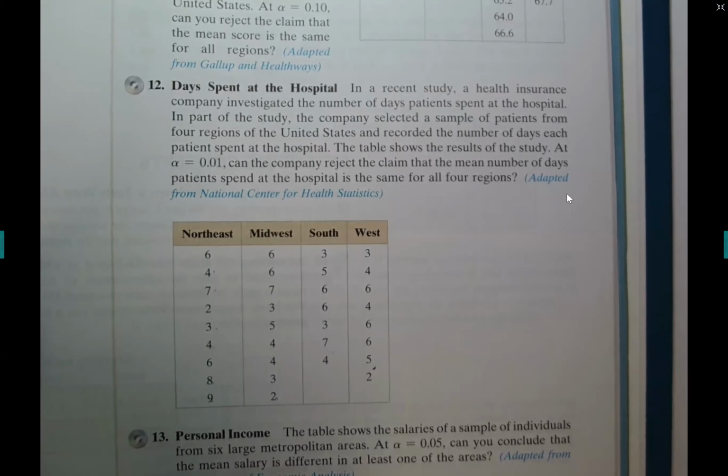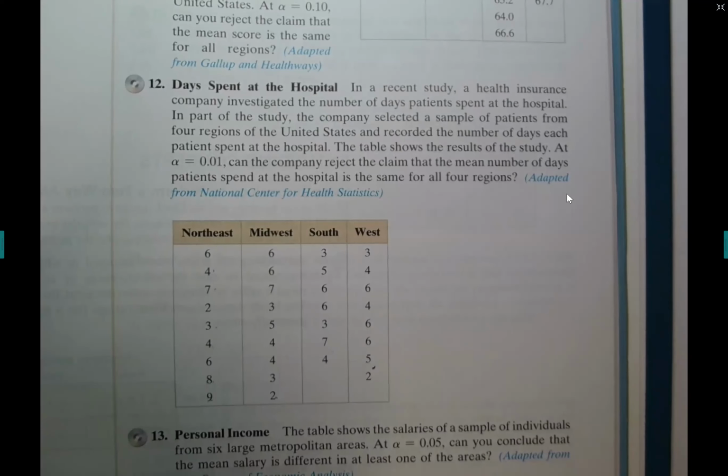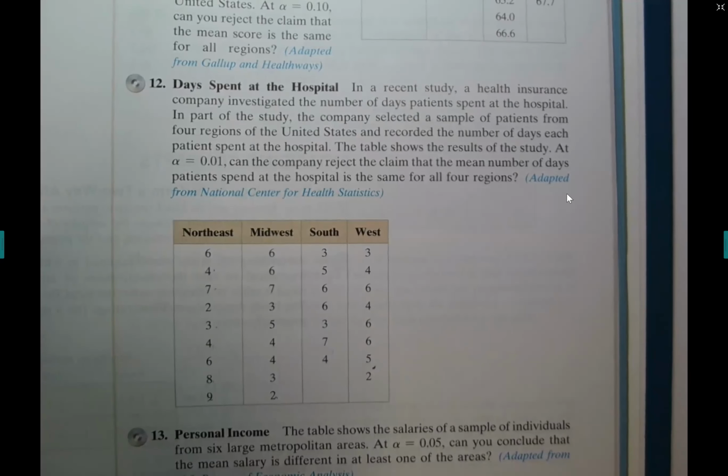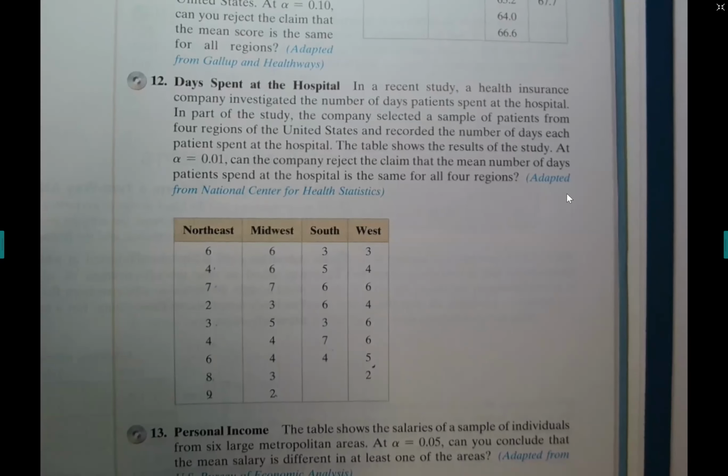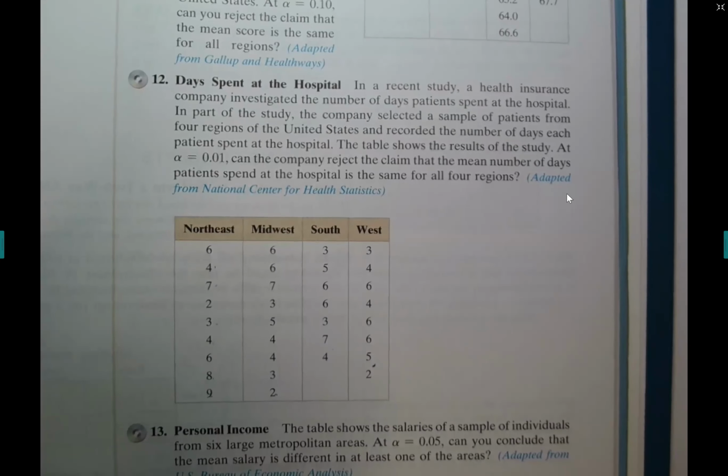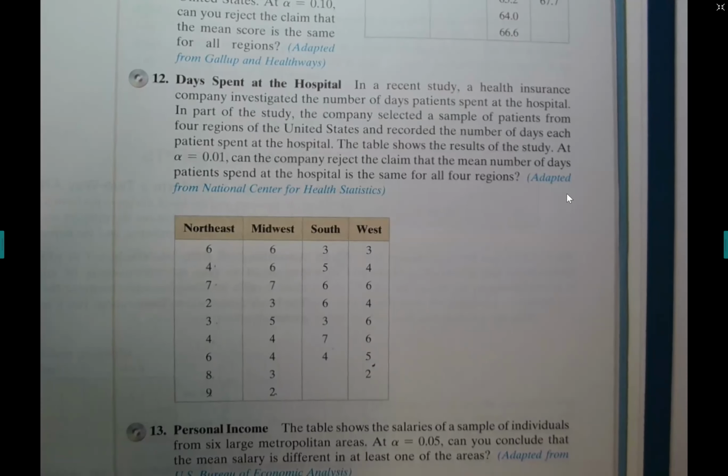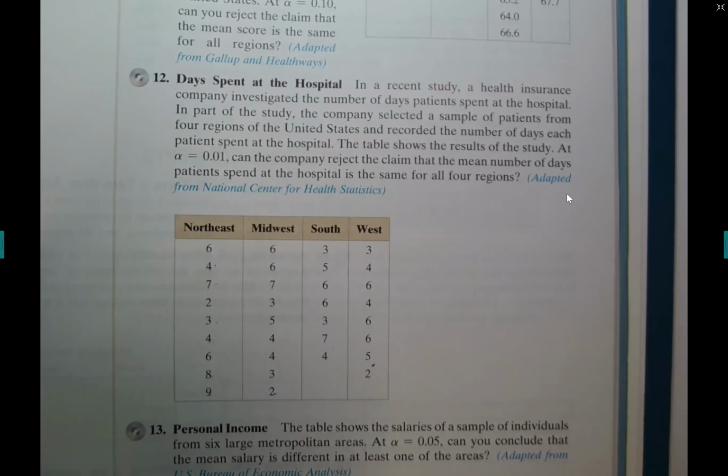The table shows the results of the study. At alpha equal 1%, can the company reject the claim that the mean number of days patients spent at the hospital is the same for all 4 regions? So you want to check if the 4 means are the same or not. Whether you are in the Northeast, Midwest, Southwest, South or West, it doesn't matter. Hospitals all have the same policy on the number of days you can stay at the hospital.